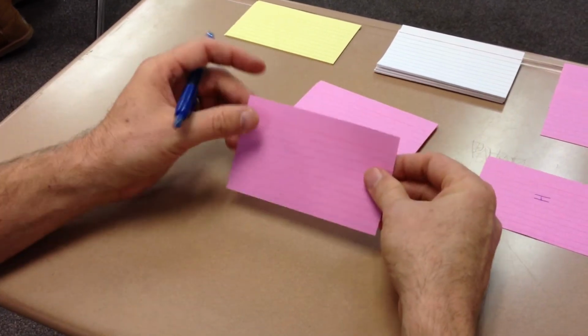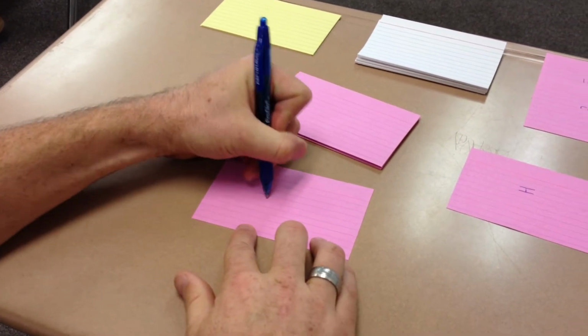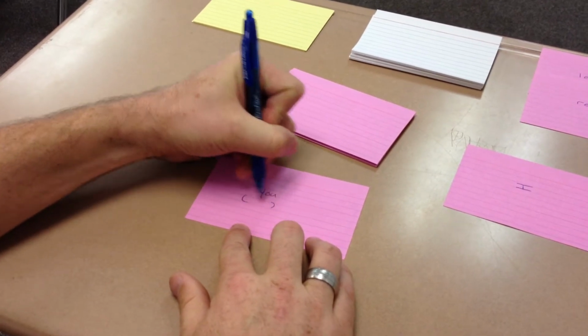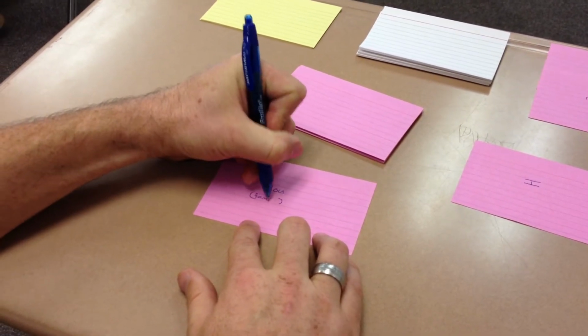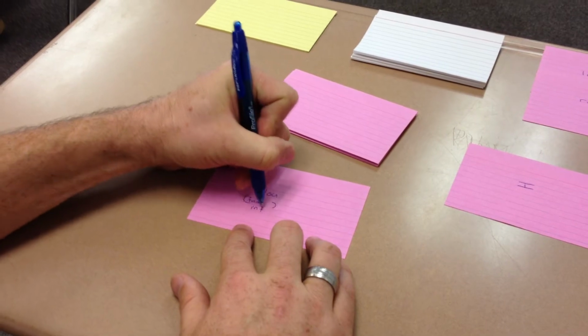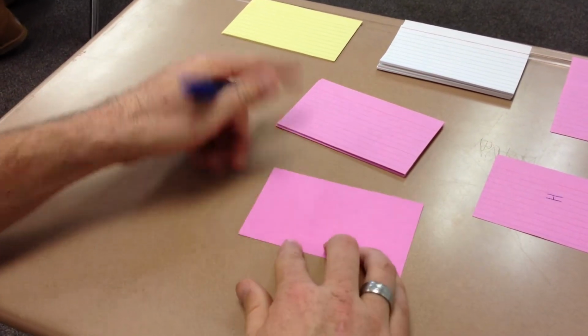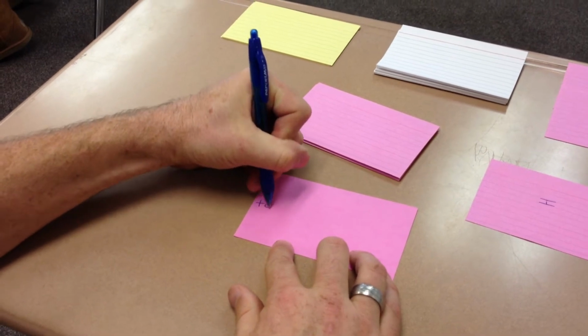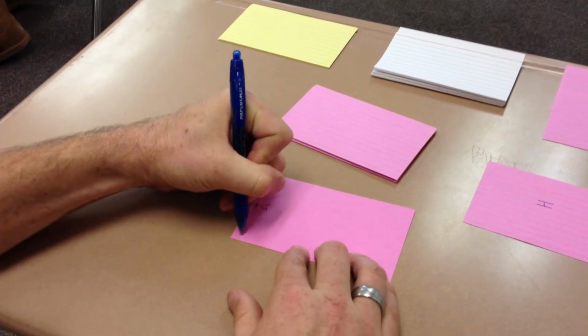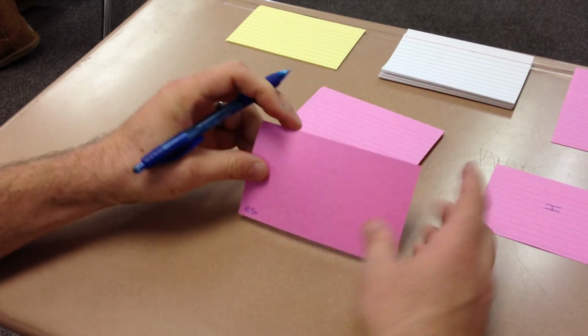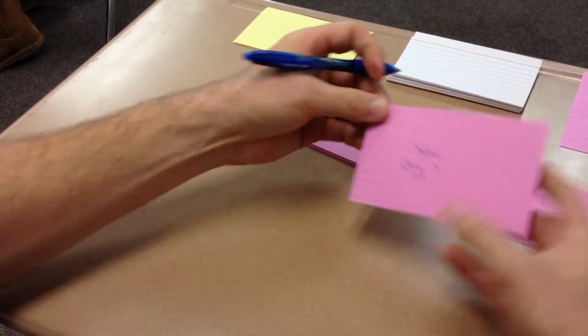The next flashcard, you're going to write the pronoun you. In Spanish we have two you's, so we'll write familiar or informal to distinguish between the two. On the back side, you're going to write what it is in Spanish, tú, and it ends in es, like so. Set that card to the side.